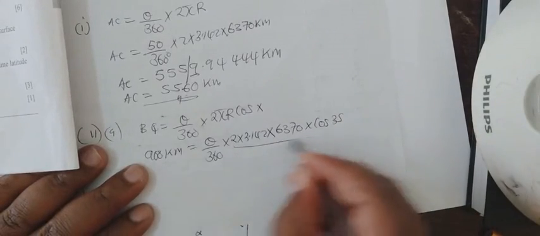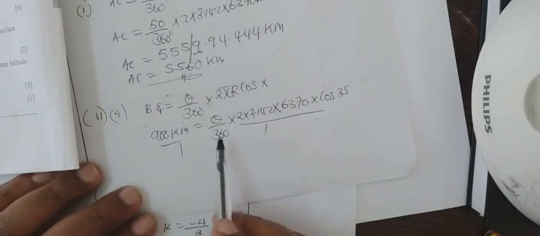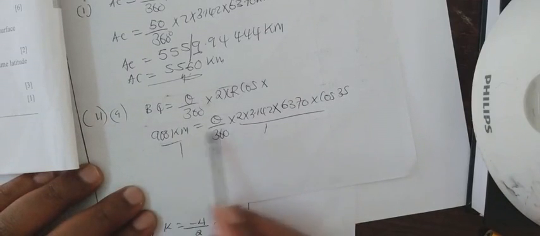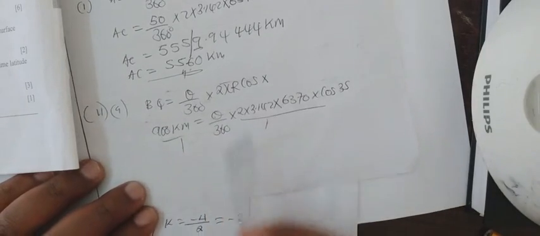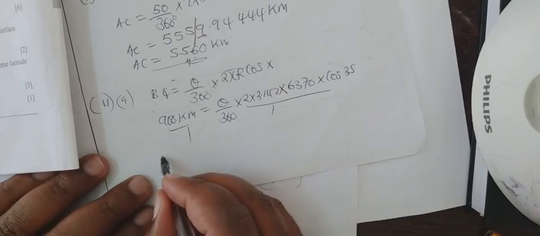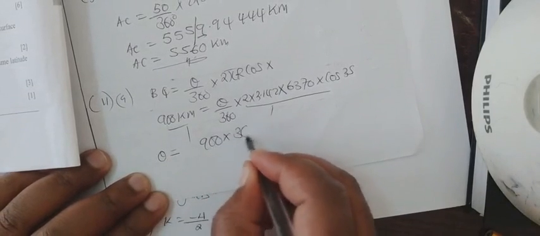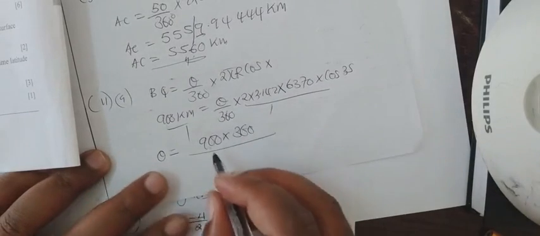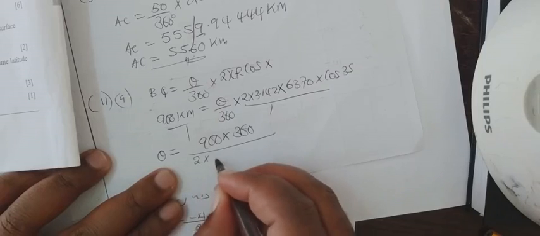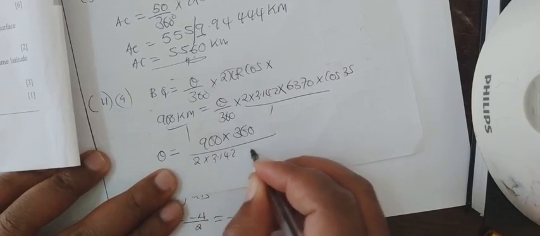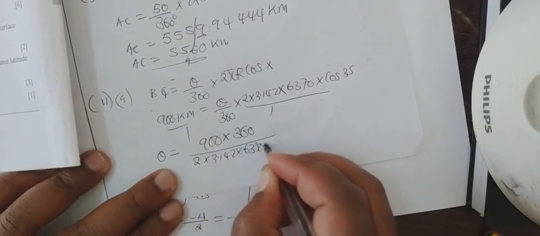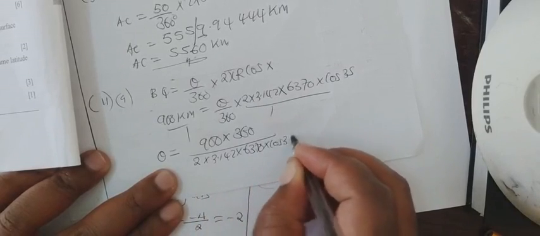Now, how do you work out this one? You cross multiply and divide by everything. So my theta is equal to 900 times 360 divided by 2 times 3.142 times 6370 times cos 35. What is our answer?